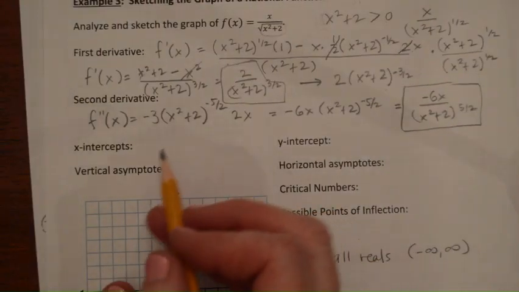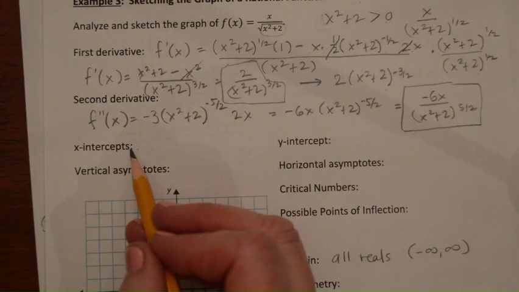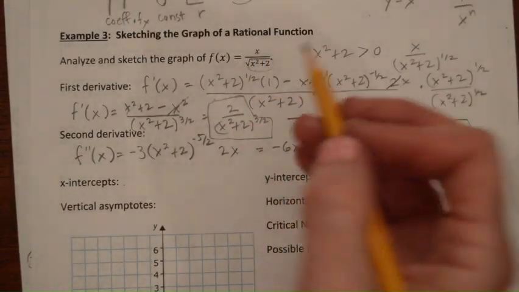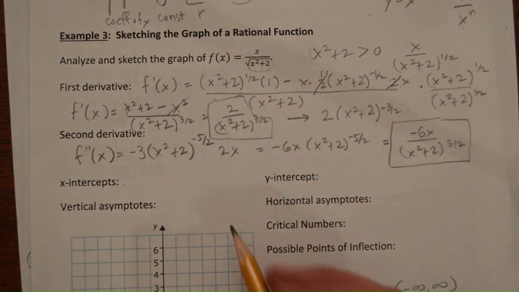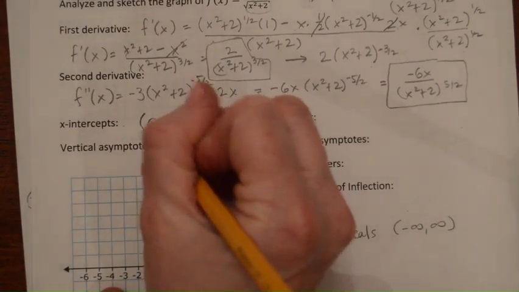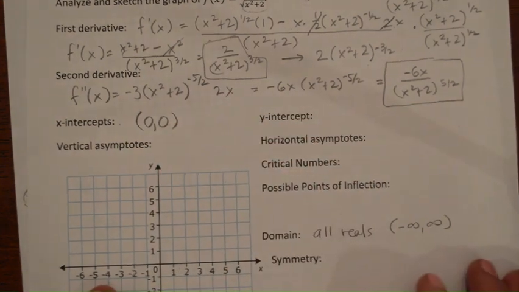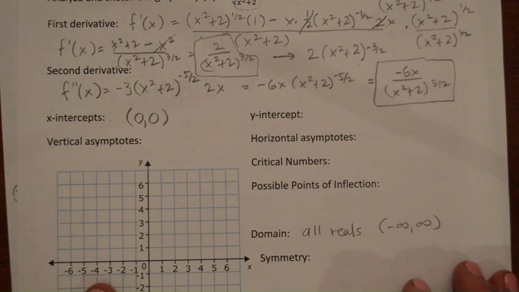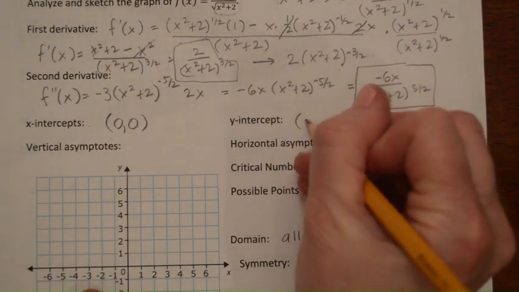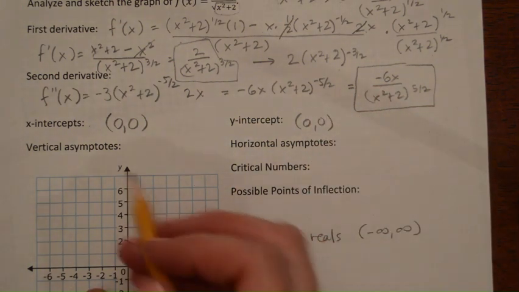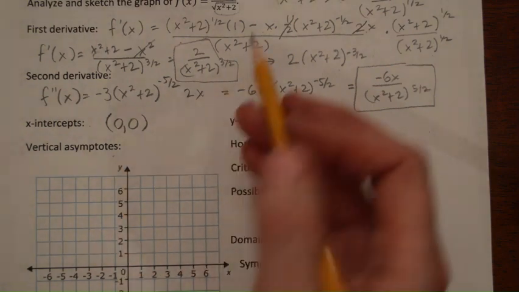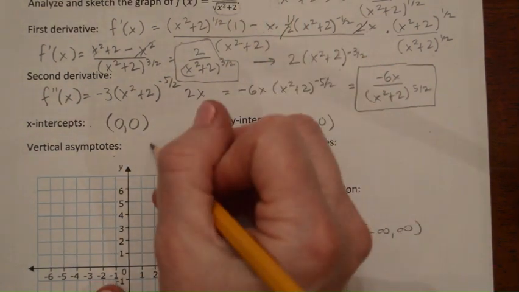All right, x-intercepts. This is where the y value is equal to 0. And again, in a rational, semi-rational function like this, that means set the numerator equal to 0. So the x-intercept is going to be just (0, 0), which means that the y-intercept is going to be the same thing. Vertical asymptotes: we already looked for that, and we said that there are none.